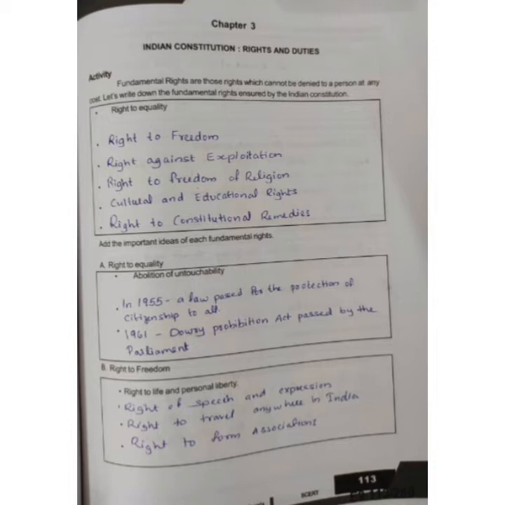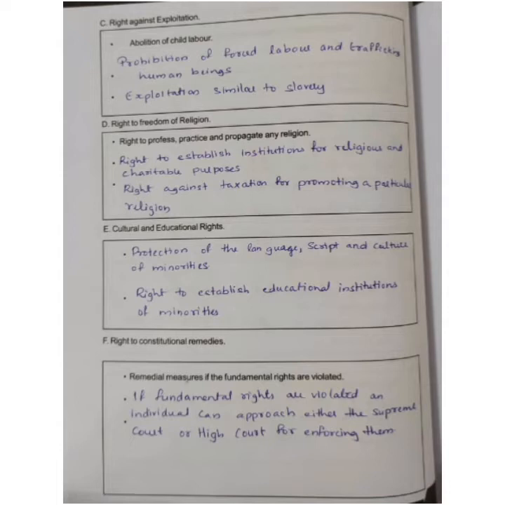A. Right to equality. Abolition of untouchability. In 1955, a law passed for the protection of citizenship to all. In 1961, Dowry Prohibition Act passed by the Parliament. B. Right to freedom. Right to life and personal liberty, right of speech and expression, right to travel anywhere in India, right to form associations. C. Right against exploitation. Abolition of child labor, prohibition of forced labor and trafficking human beings, exploitation similar to slavery.